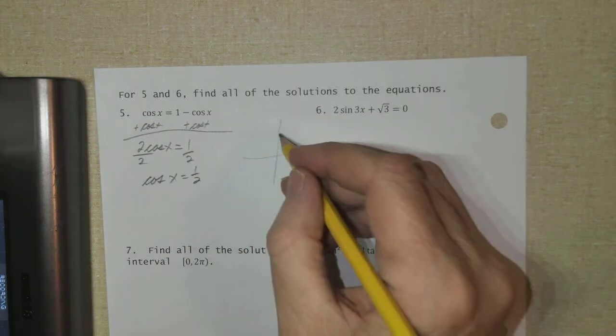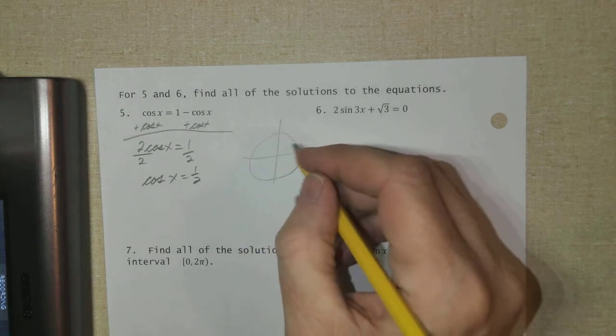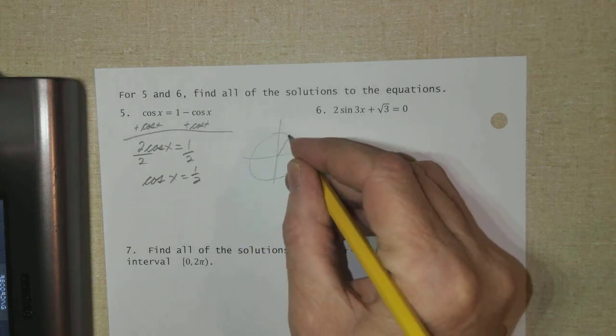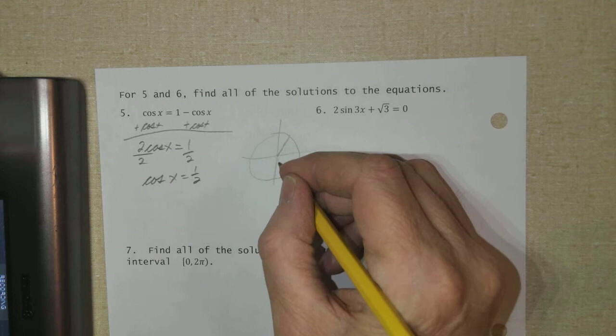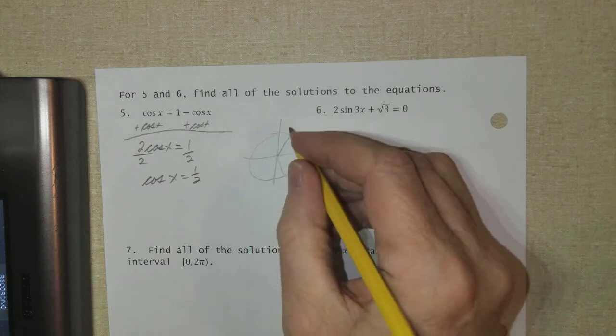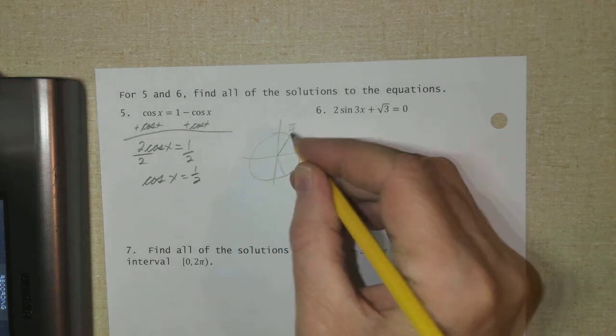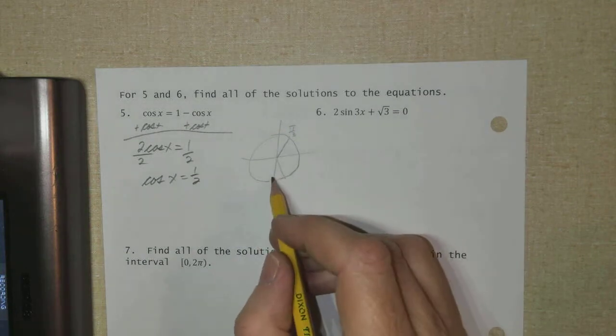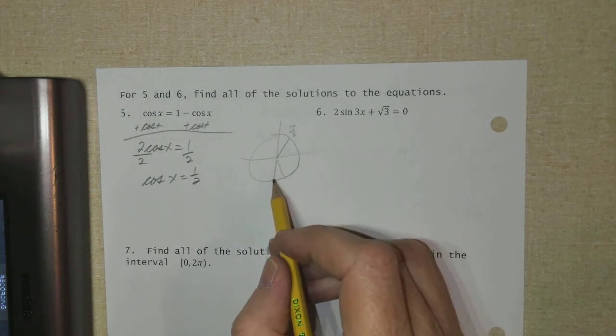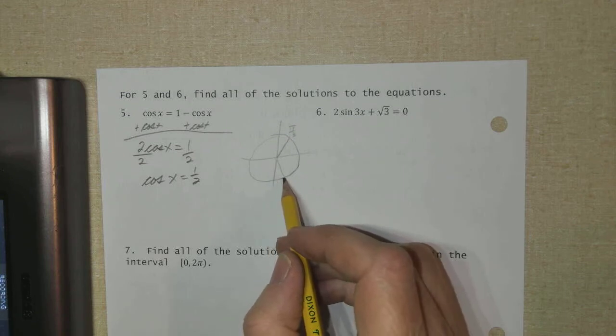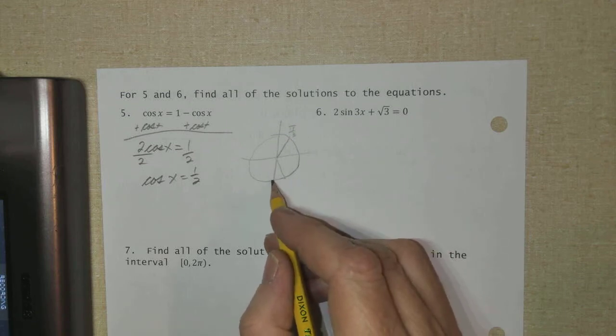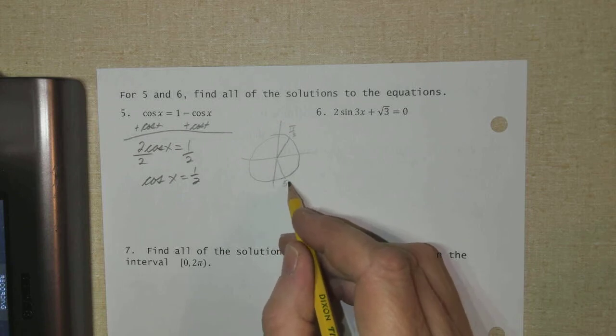Alright, where is the cosine of x equal to 1/2? Right here and right here. This is pi over 3, and this is 5 pi over 3, I think.